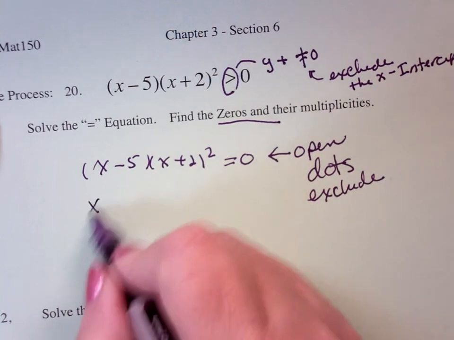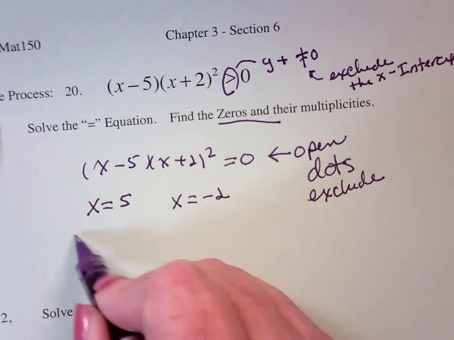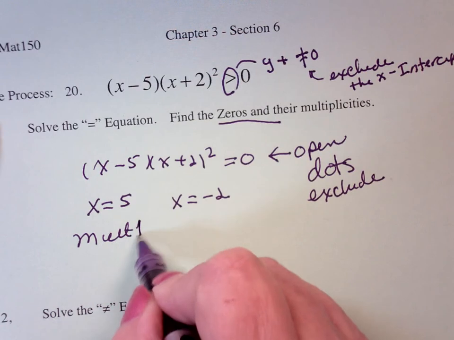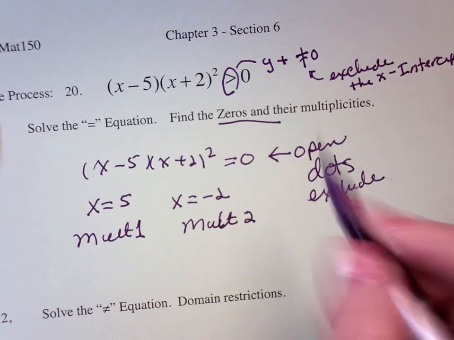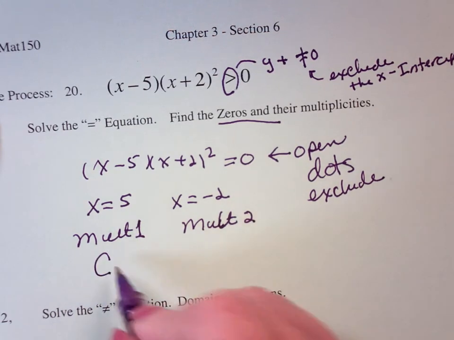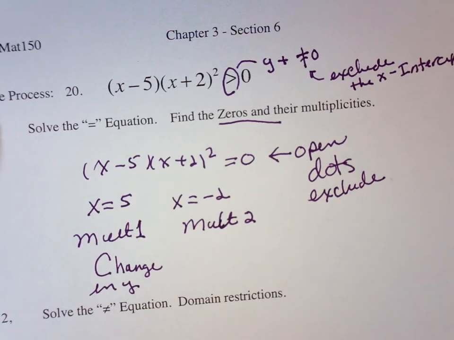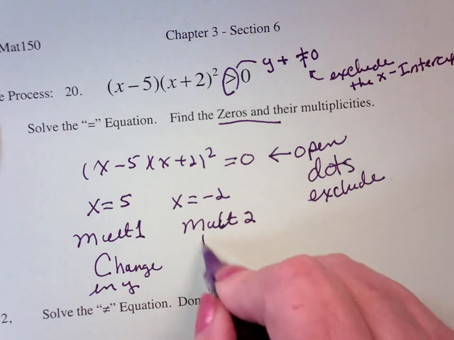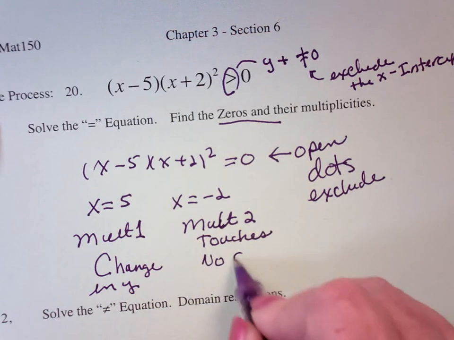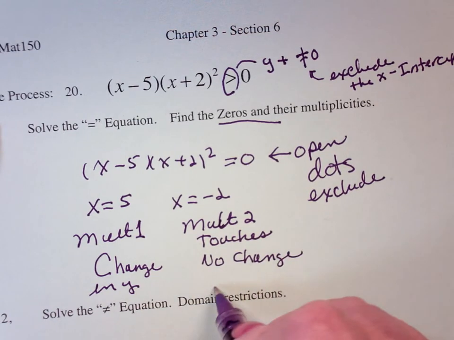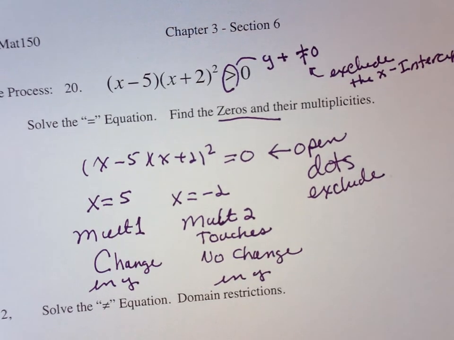Well, this gives me that x equals 5, and x equals -2. This is multiplicity 1, and this one is multiplicity 2. Multiplicity 1 means I do have a change in the y values, and multiplicity 2 means it touches, or there is no change in y. So if y is negative, it stays negative. If it's a positive, it stays positive.